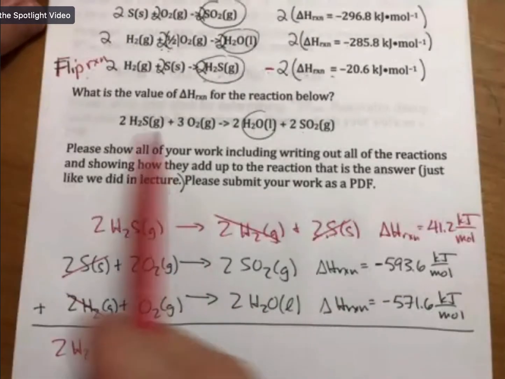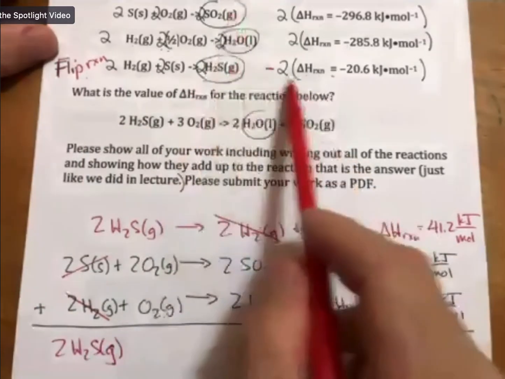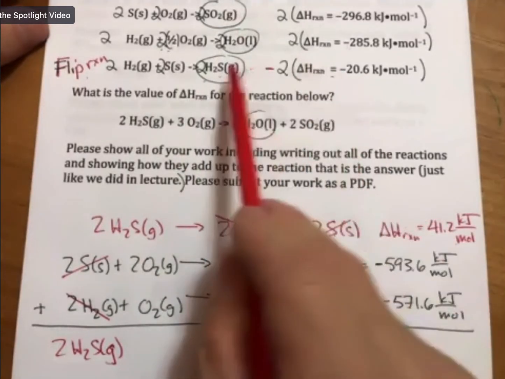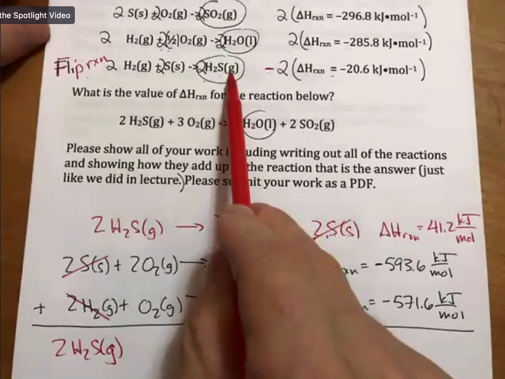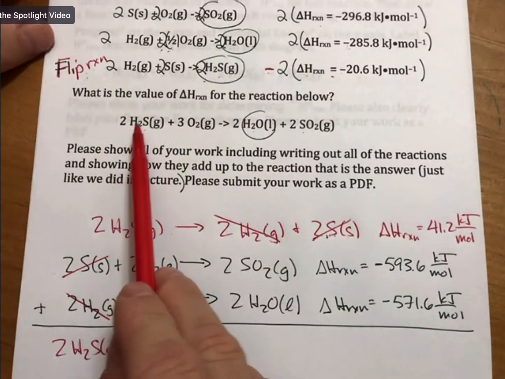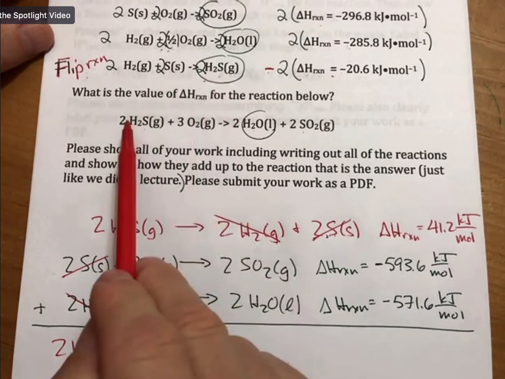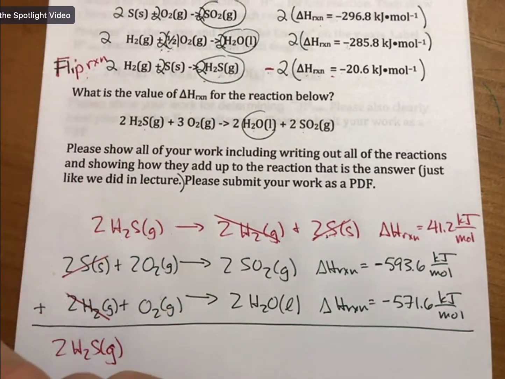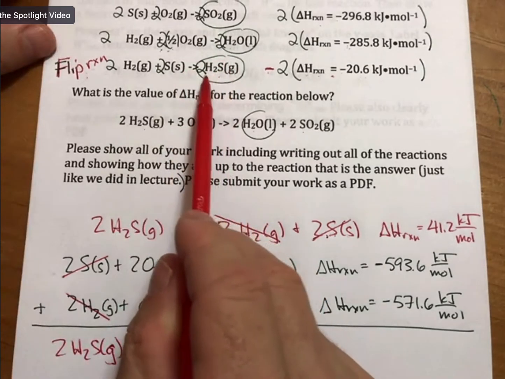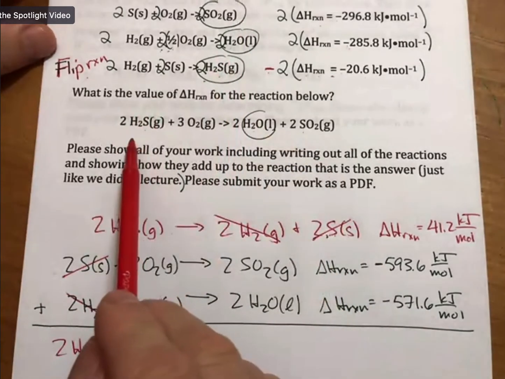The way we know we had to flip this reaction is that in the reactions you're given, you can see that H2S is a product, and in the reaction you're trying to create, H2S is a reactant. The only way to get H2S from the product to the reactant side is to flip the reaction. So the way you know whether to flip or not is based on where the compounds are up here versus where they are in the reaction you're trying to create.